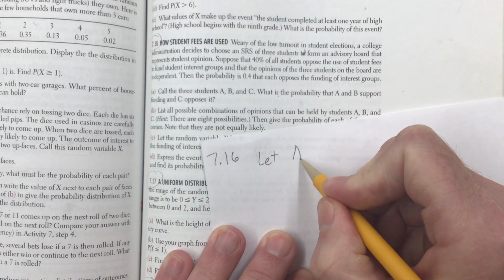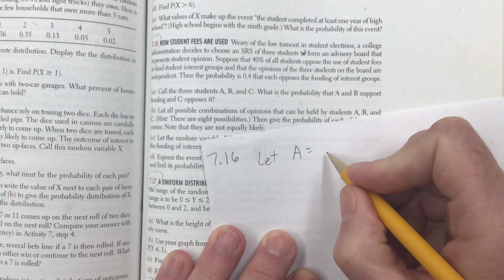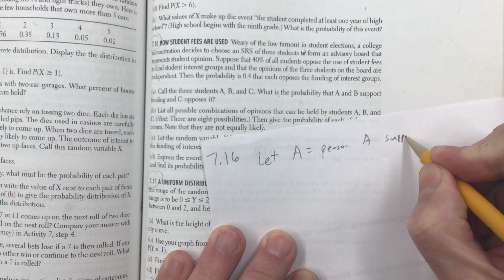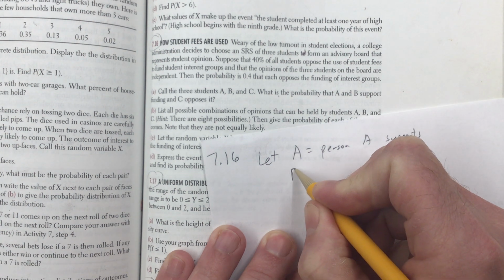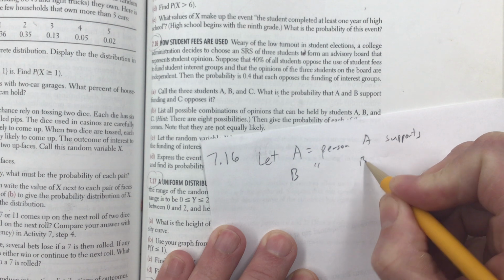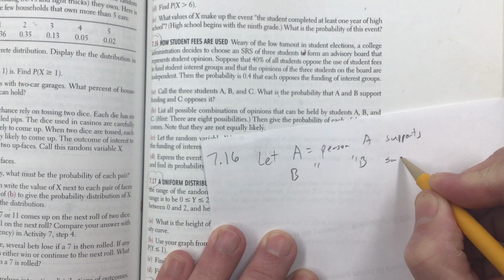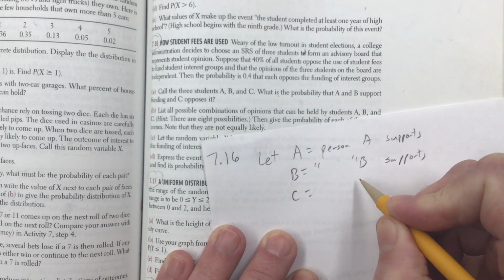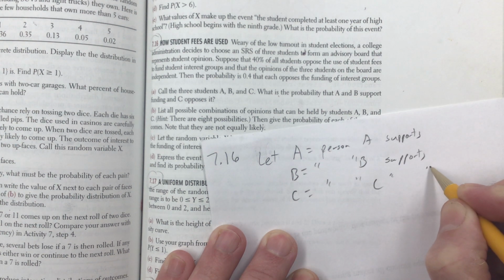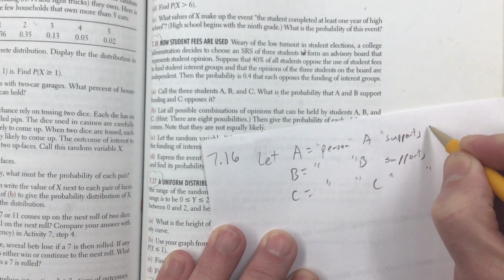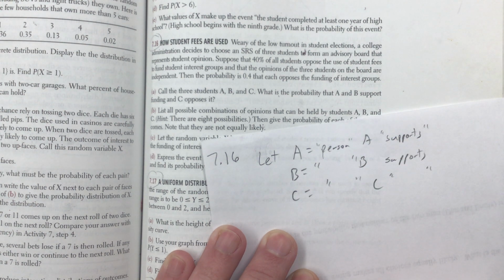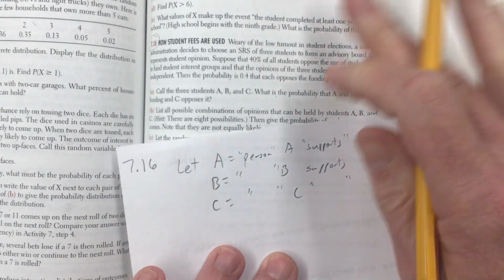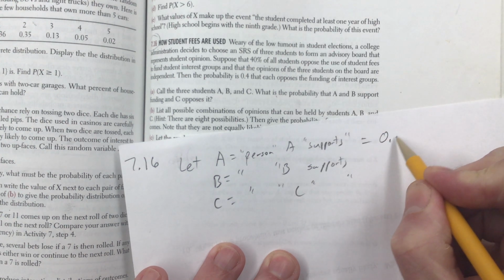Let A equal person A supports, B, person B supports, C, person C supports, right? Okay. All right. And this would be the complement, right? They're saying 40% opposed. So this is 0.6.